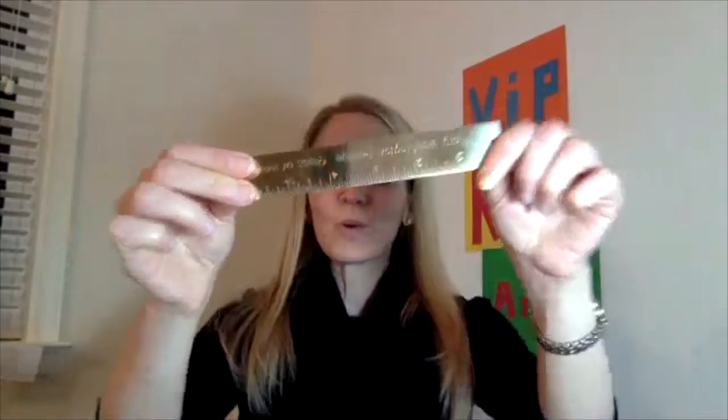Robot. Good. Circle. Awesome. Ruler. Good.